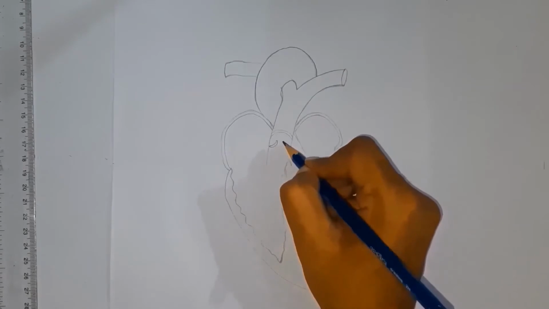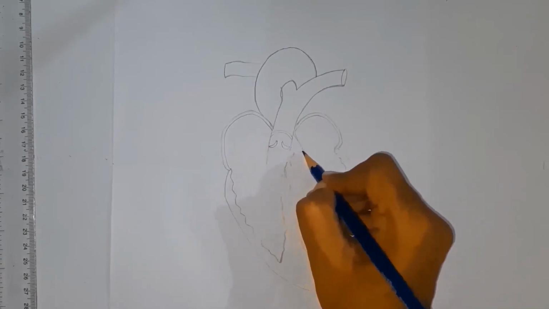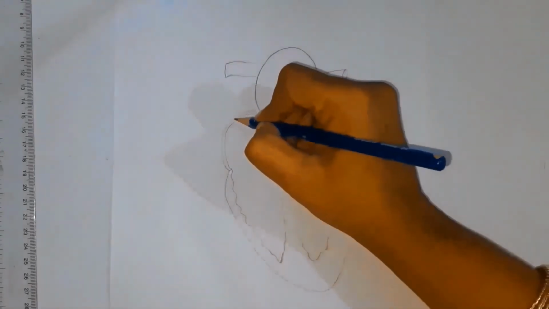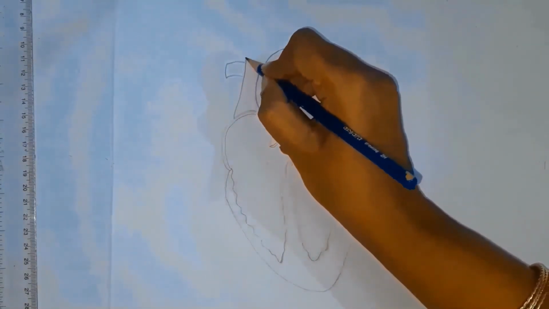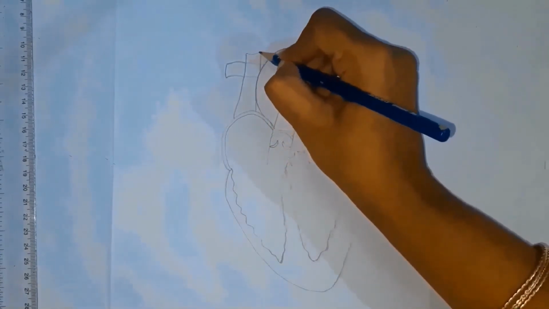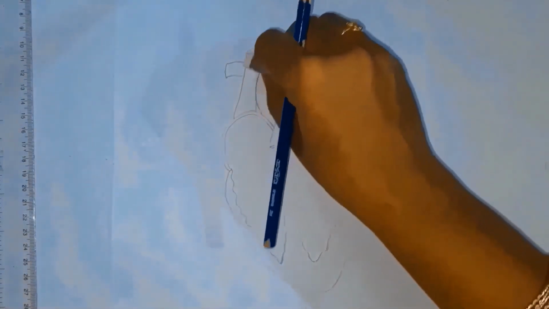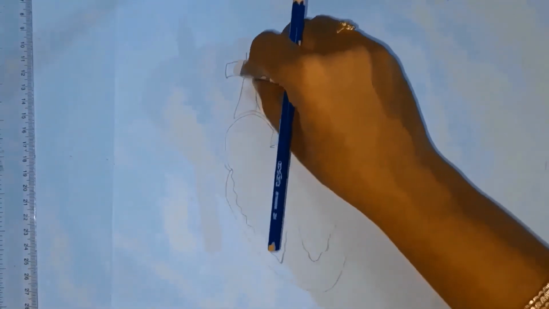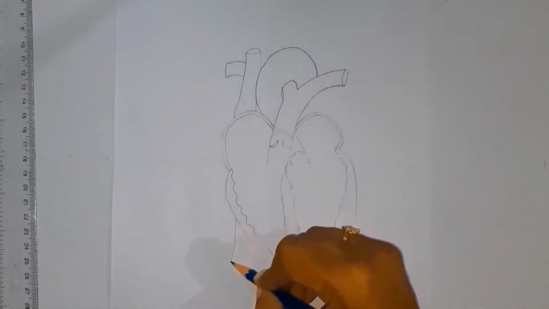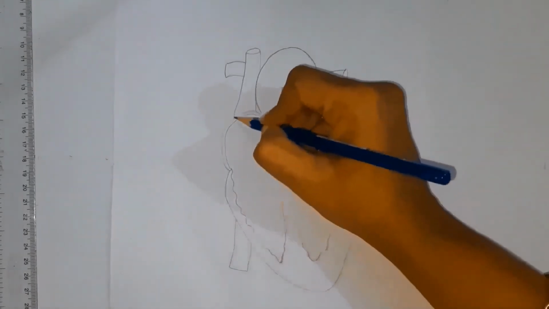This is pulmonary valve at the base of the pulmonary arch. This one is aortic valve near the origin of systemic arch. This upper larger vein is precaval vein or superior vena cava. This lower larger vein is postcaval vein or inferior vena cava.